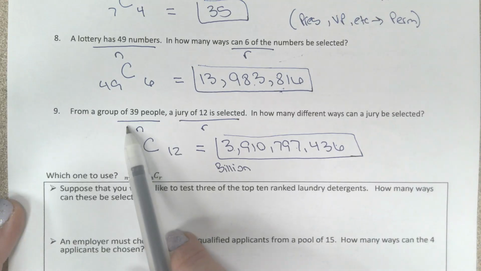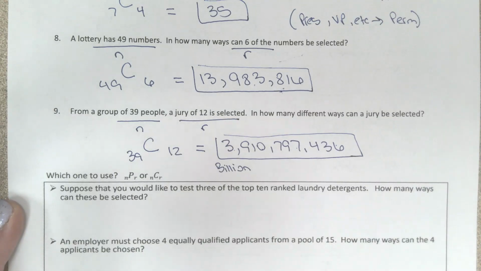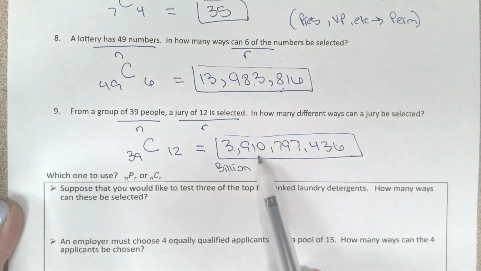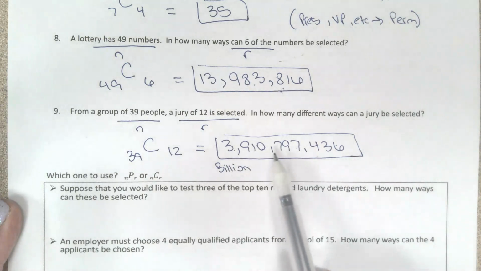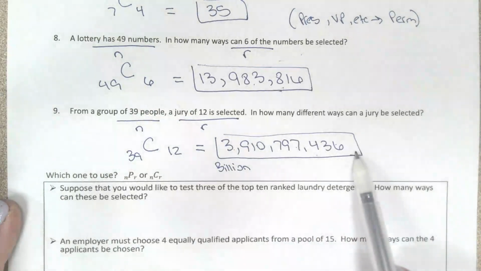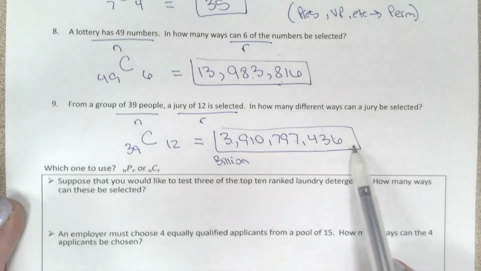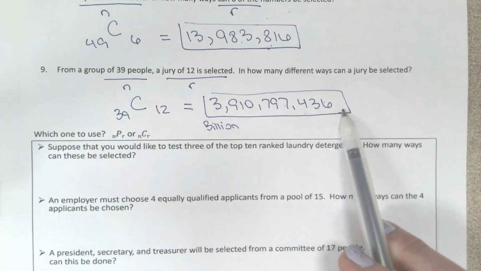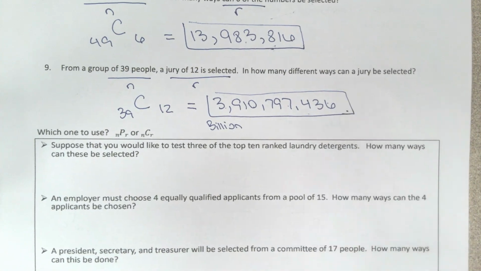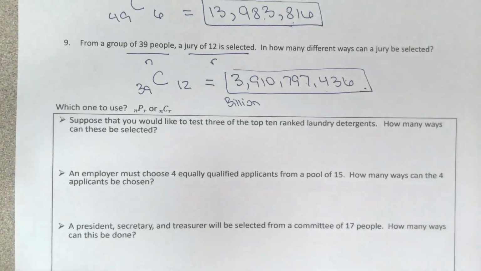So I have 39 people, and I'm going to choose a jury of 12. And so there are 3,910,797,436 possible ways in which we can select the jury. So we have a lot of different options there.